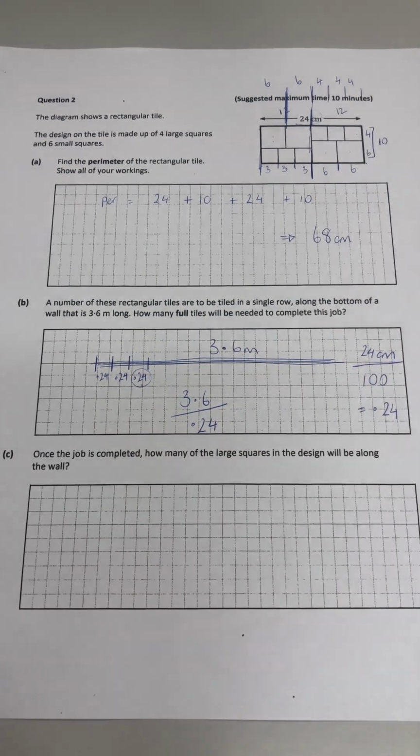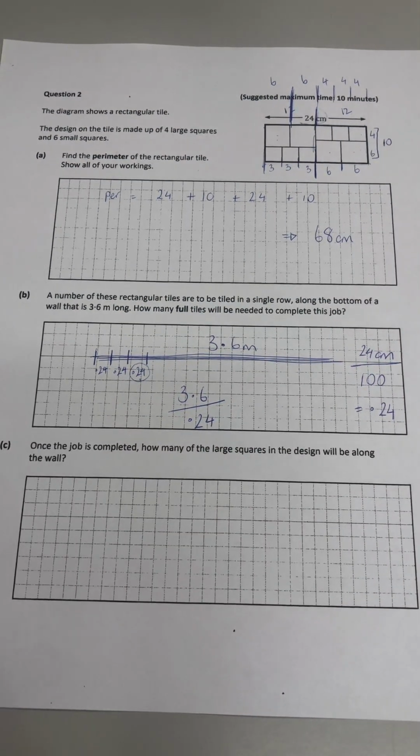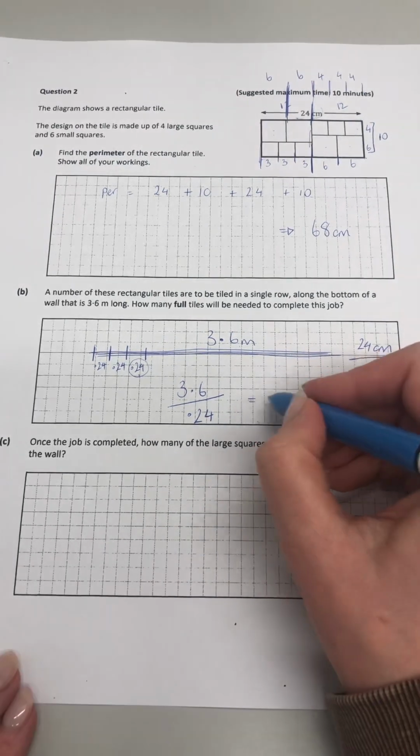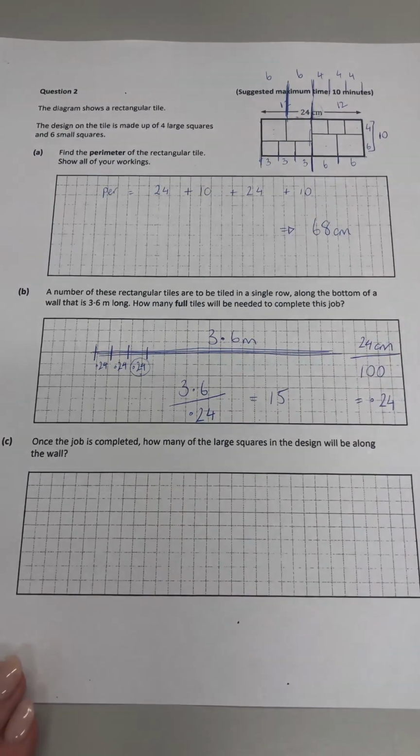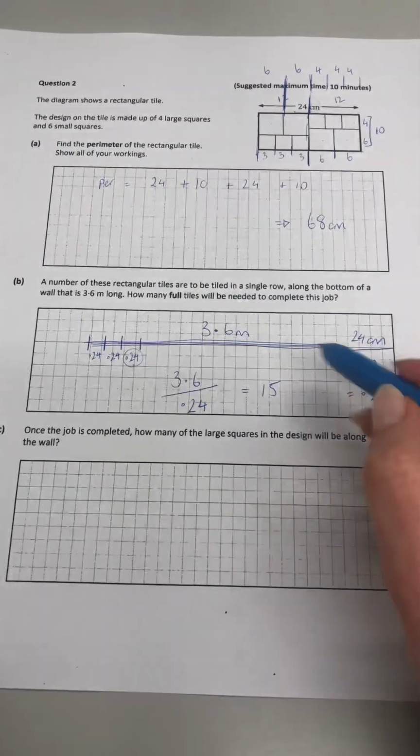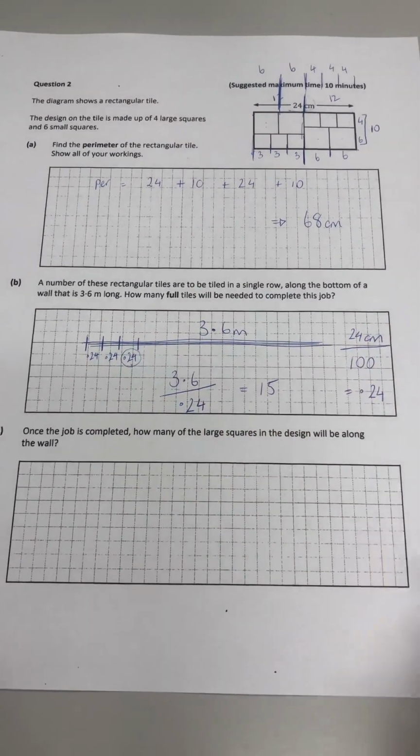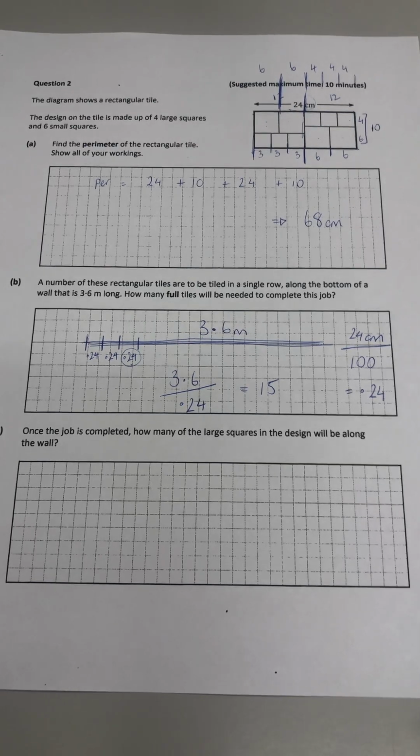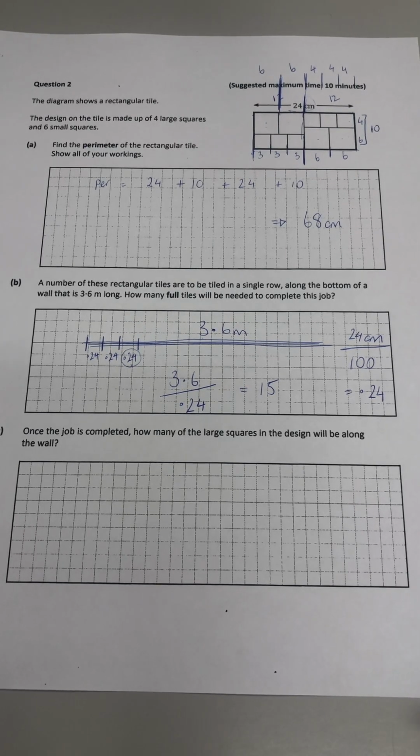You divide. So 3.6 divided by 0.24 will give you 15 full tiles will need to go along the wall. And down to the last portion here.